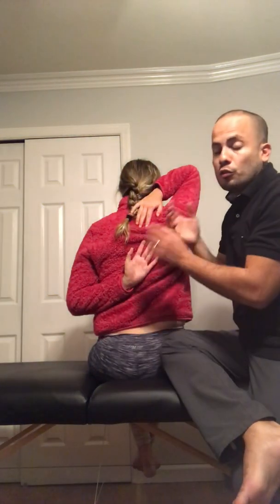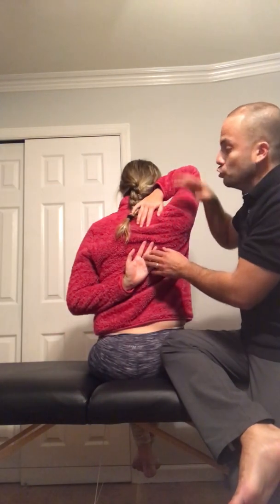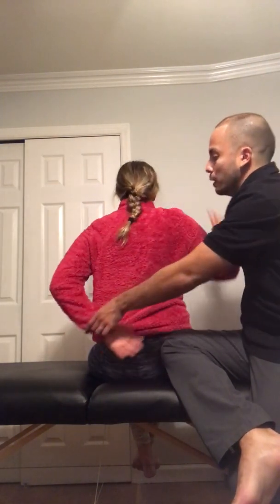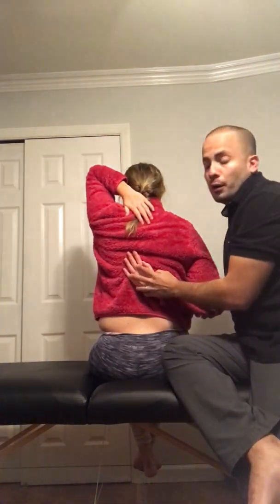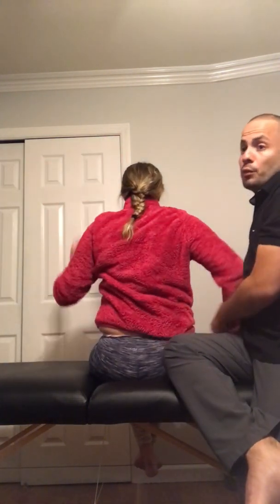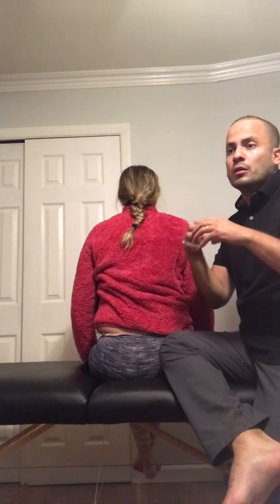And what you want to do is basically look for asymmetries as you switch sides, and then go the other way. This hand will go up, and this hand will come from the bottom part. A positive sign is reproduction of symptoms or tightness, indicating either rotator cuff weakness, tendonitis, or muscle weakness. Now let's face the camera again.